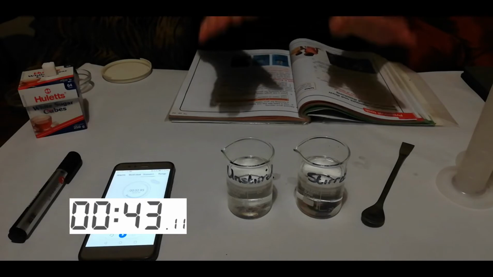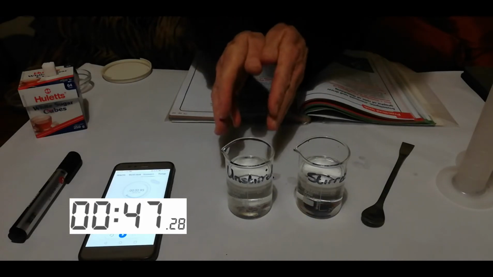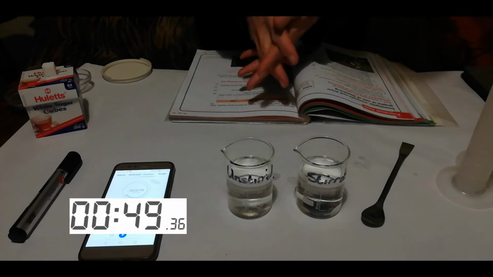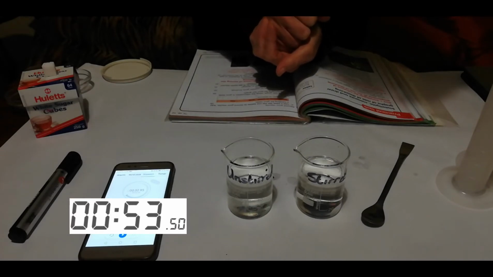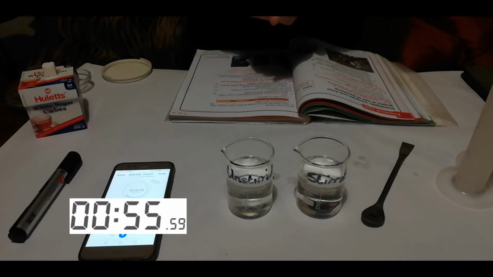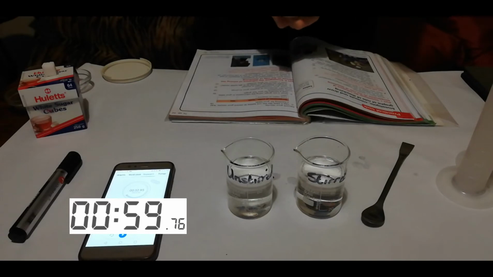so that we can just see that within 3 minutes has anything dissolved with no stirring. But it looks the same. The crystals are still on the bottom. I don't see any sign of those crystals dissolving. So what is the conclusion that we can draw from this? Obviously, stirring makes a big difference to the rate at which something dissolves.